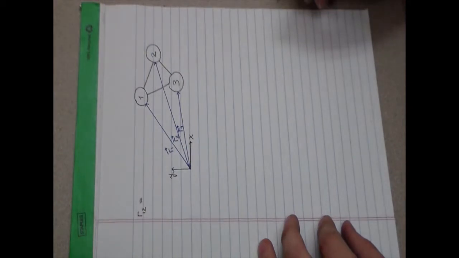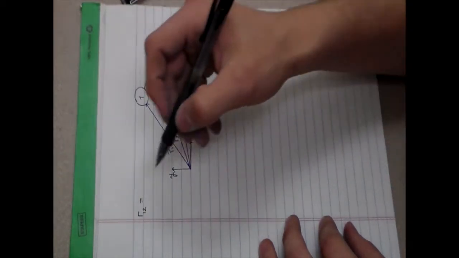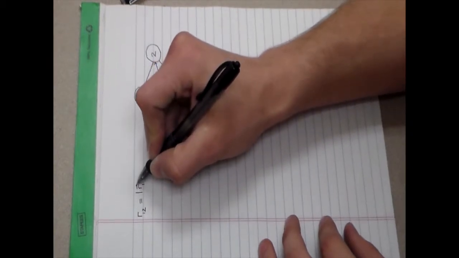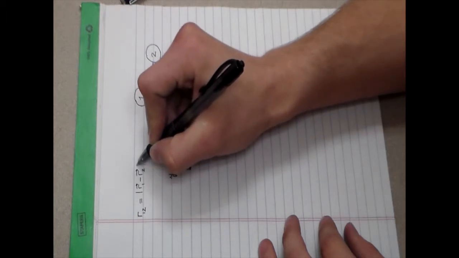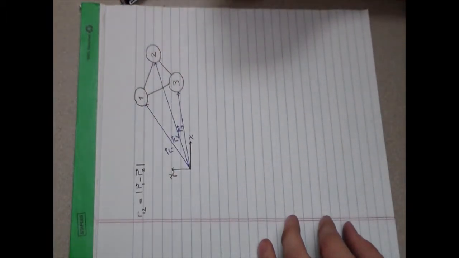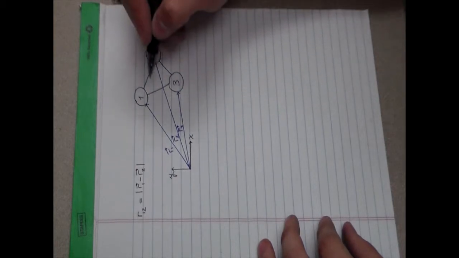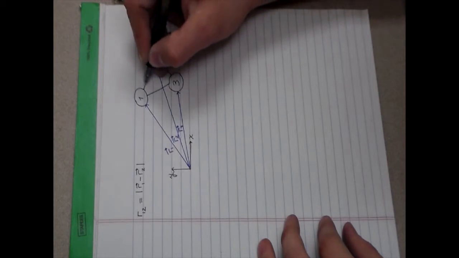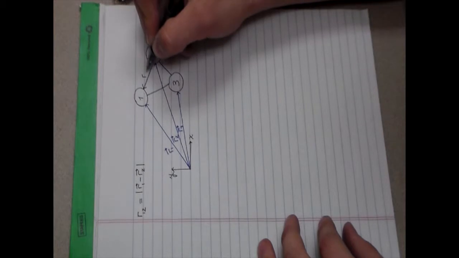Okay? So I'm going to say R12, for example, is equal to the magnitude of R1 minus R2. Okay, R1 minus R2 is the vector that points from 2 to 1. So if I were to make a vector that looked like this, that vector would be R12.